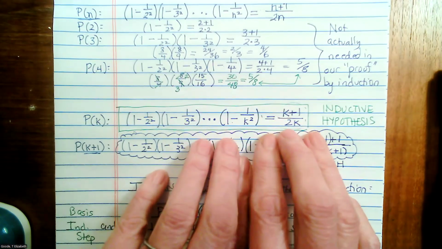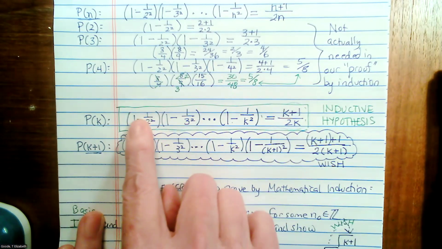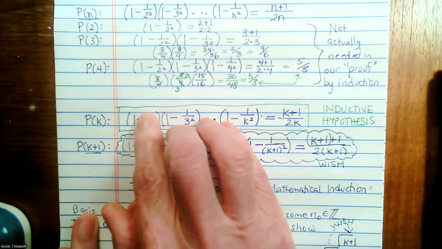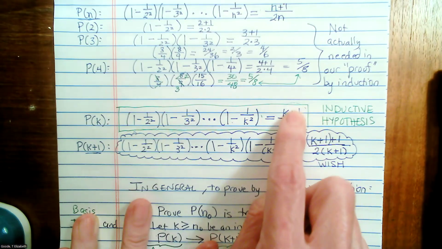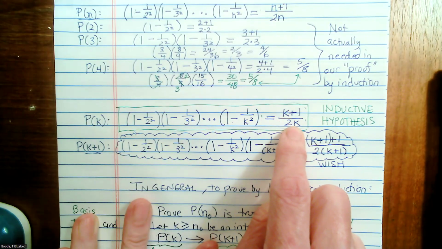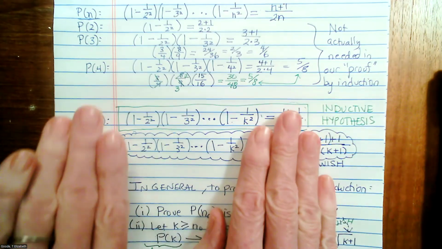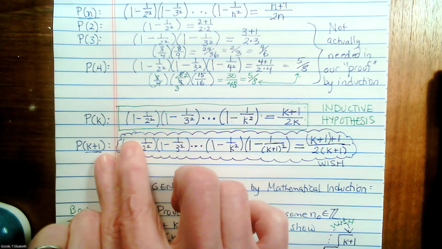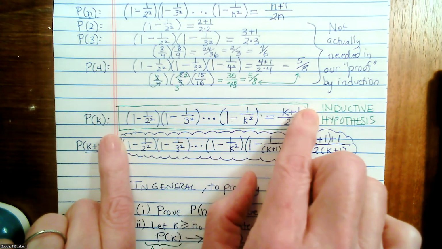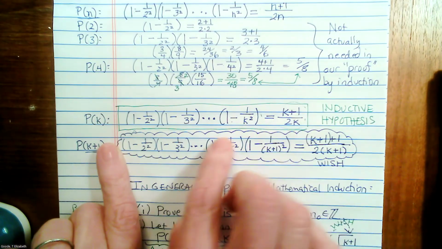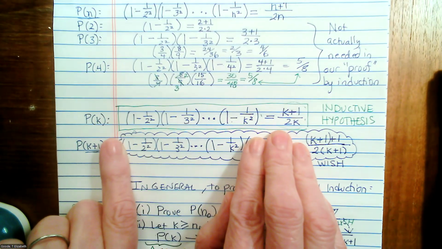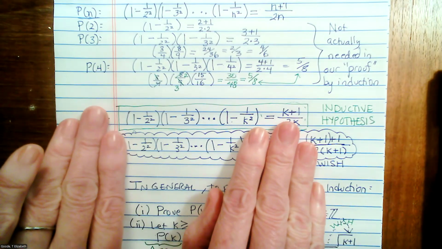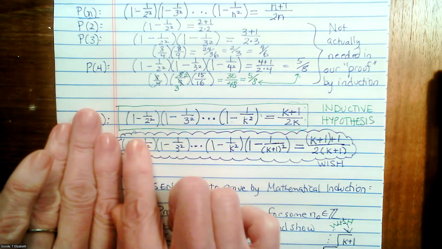This is the inductive hypothesis: if we just look at the product up to 1 minus 1 over k squared, we know that product is equal to k plus 1 over 2k. That can be inserted in here for this whole part, because it's equal to it by the inductive hypothesis. So they're trying to get us to substitute k plus 1 over 2k in for this.